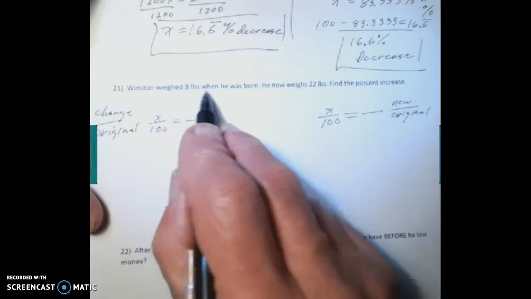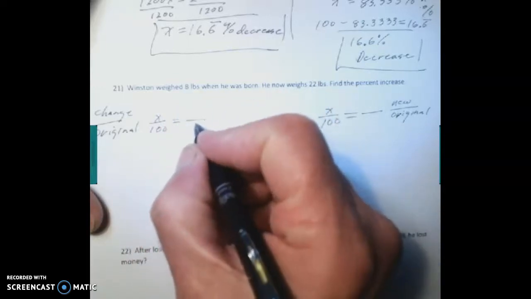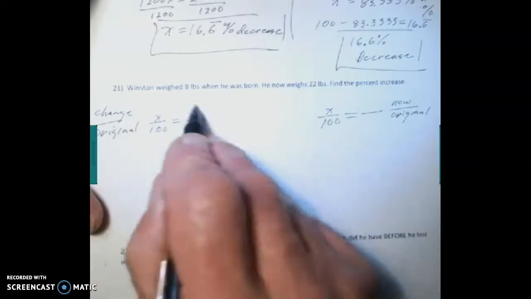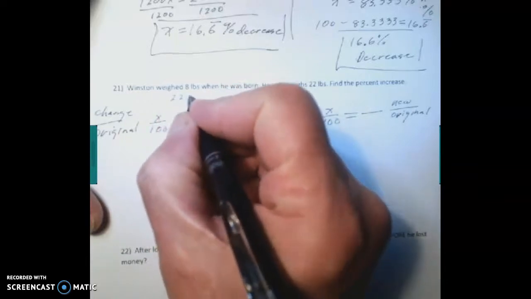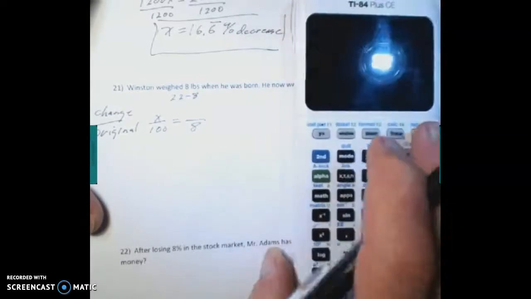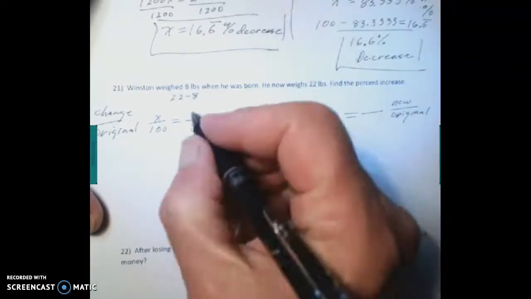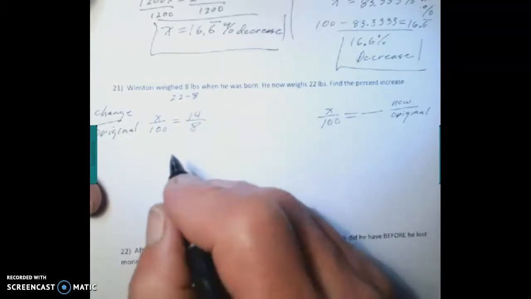He started at 8 pounds. He now weighs 22 pounds. So the original amount is 8. We need to find the change to do it this way. So subtract those two numbers. 22 minus 8 is 14. A change of 14 pounds.